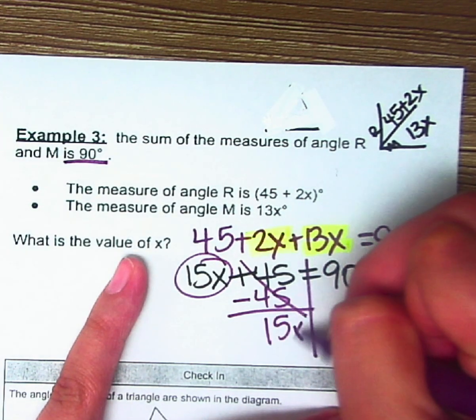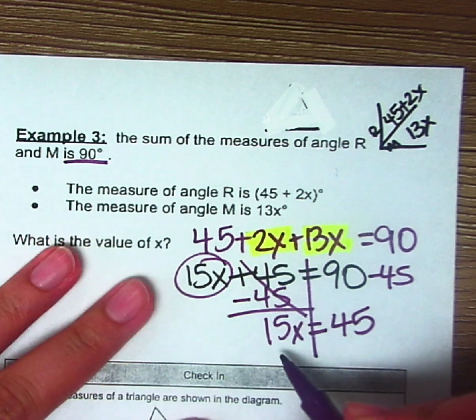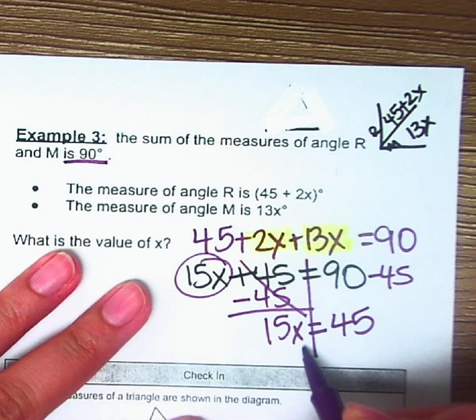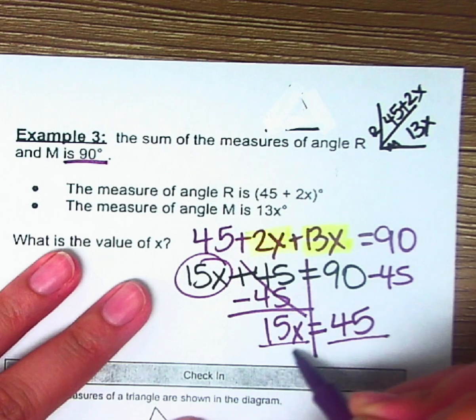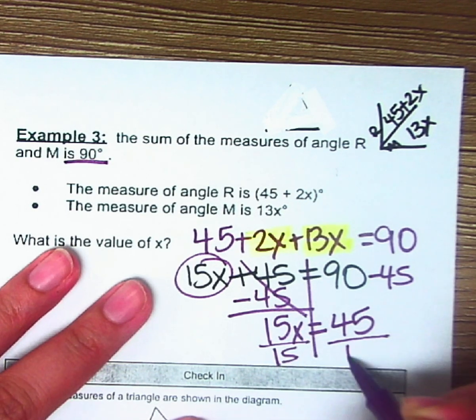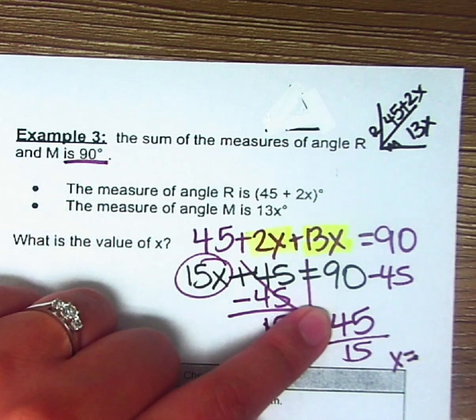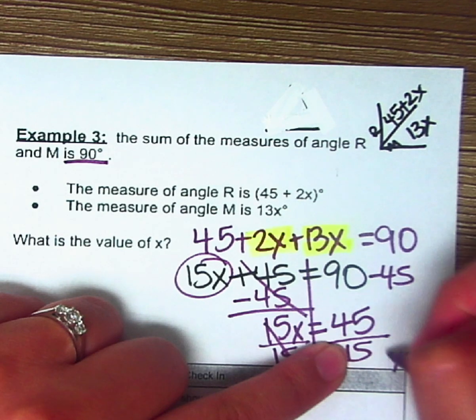Bring down my 15x. Now I'm going to do the opposite still. These two together are multiplying, so the opposite is division. So I'm going to divide by both sides. I want to get x by itself, so I'm going to get rid of the 15. Cancels. I have x equals 45 divided by 15 is 3. Okay.